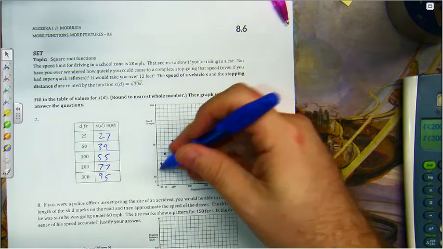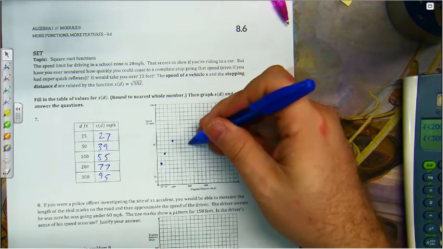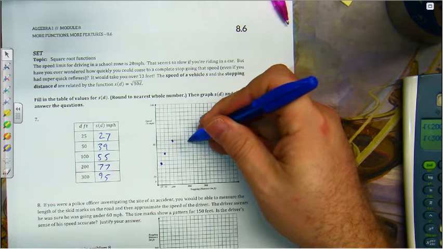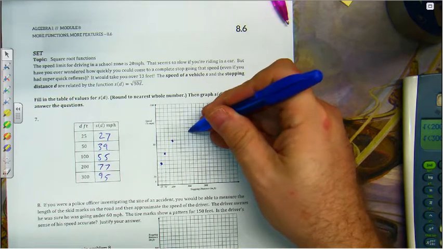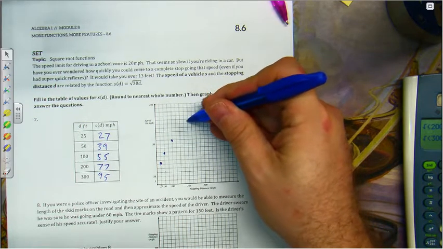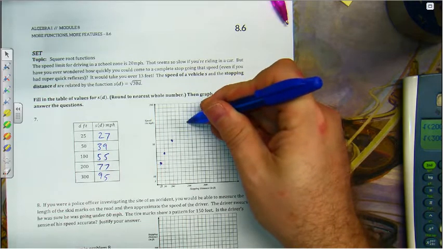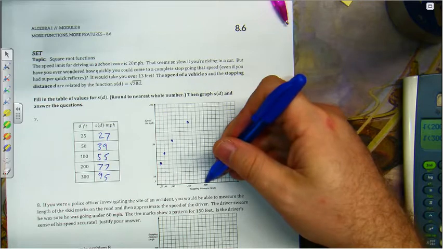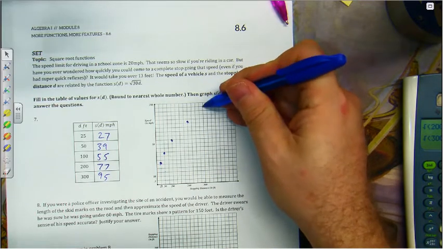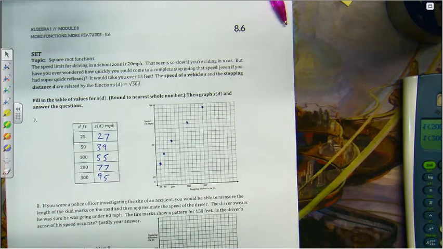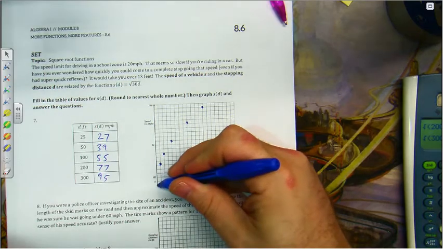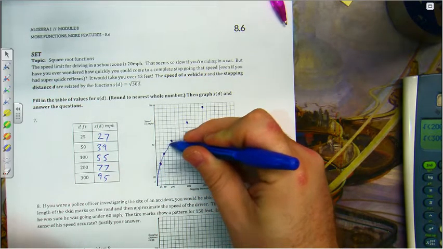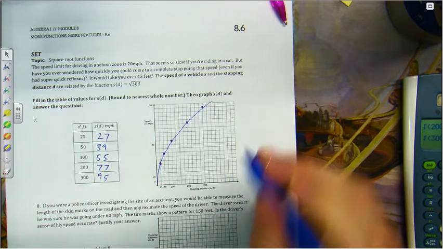200 is 77. So that's 50, 55, 60, 65, 70, 75, 77. 300 is 95. So that's going to be 300, 100 to 95. Cool. So this is what it looks like. That's our square root function.